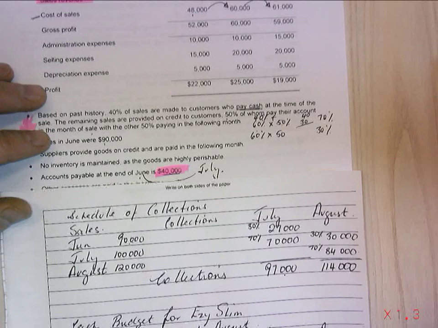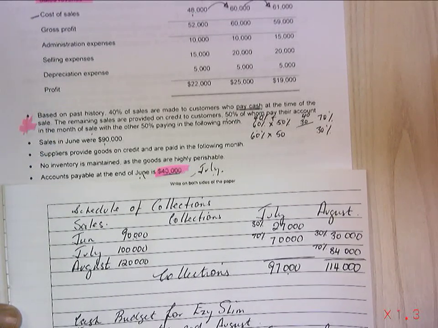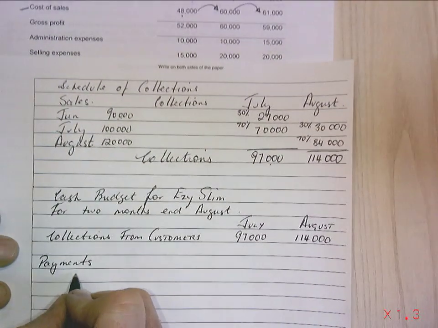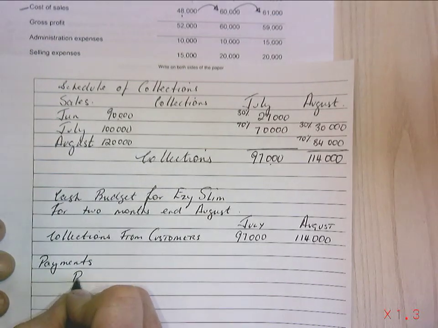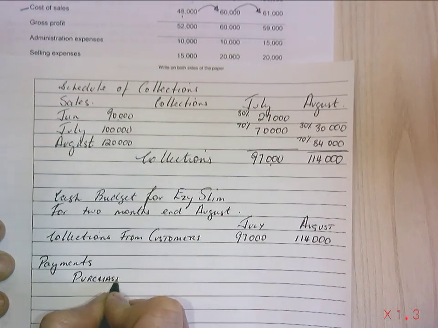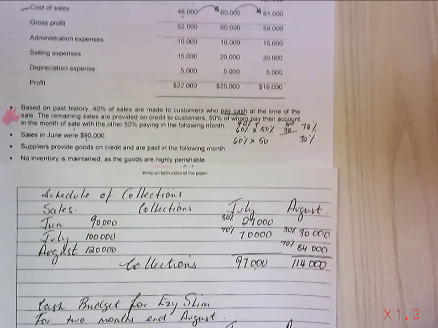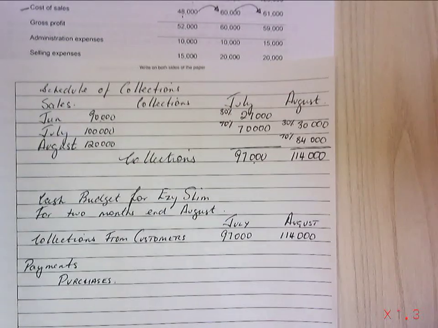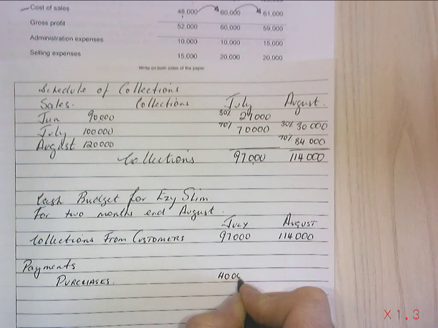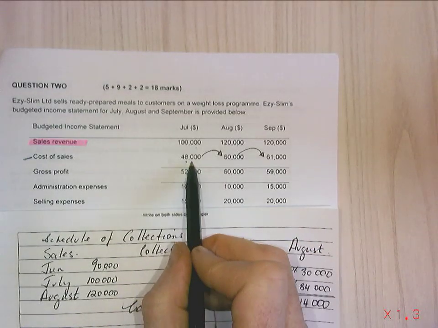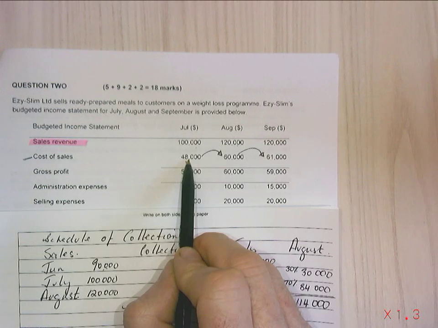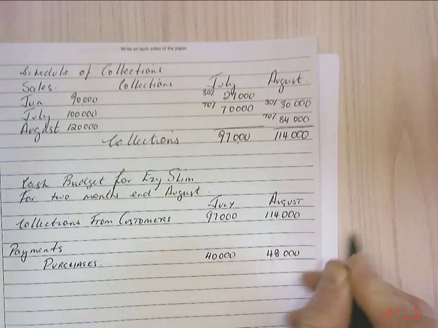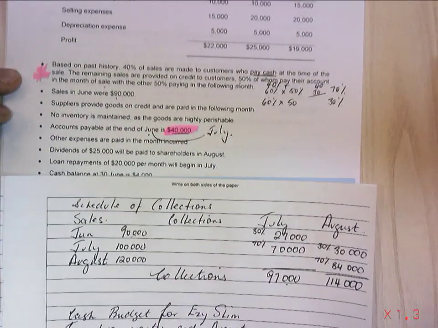So let's have a look at our payments now. So payments, and I would put purchases. Now my accounts payable was 40,000 in June, I pay for it in July, so I need to put in my 40,000 there. And then from my cost of sales, I know my 48,000 in July is paid the next month in August, so I need to put in my 48,000. Now let's have a look at what else we got there.